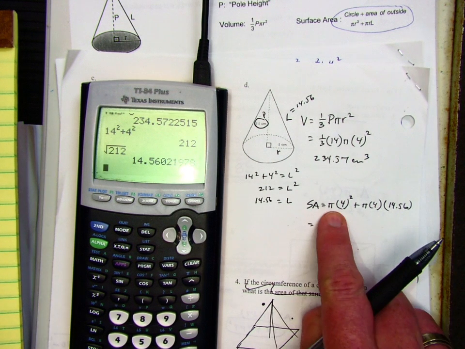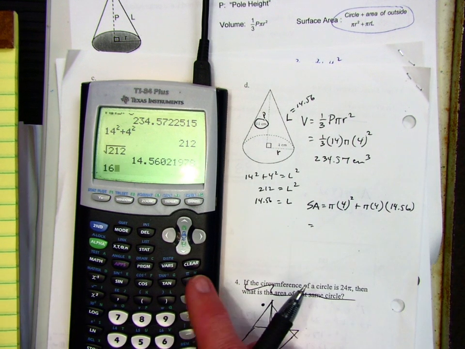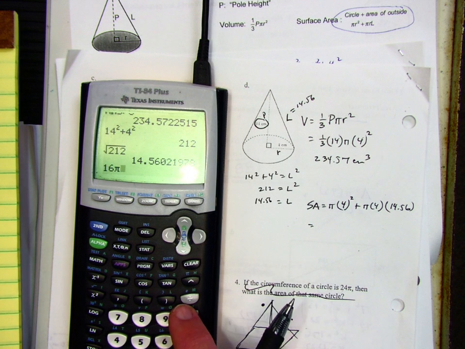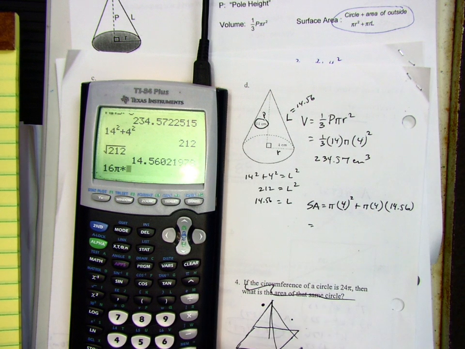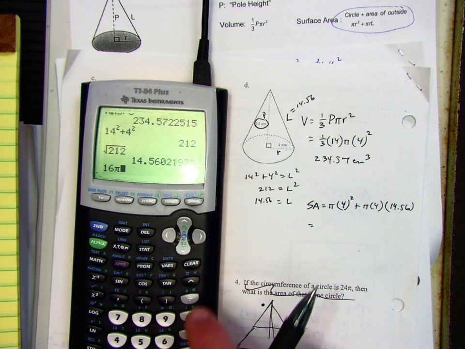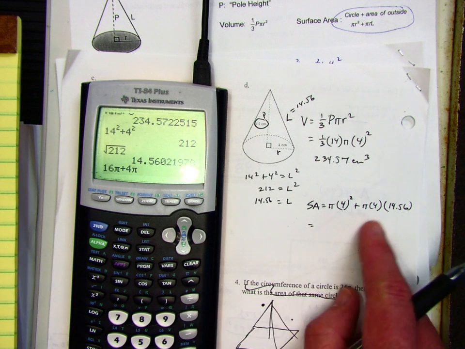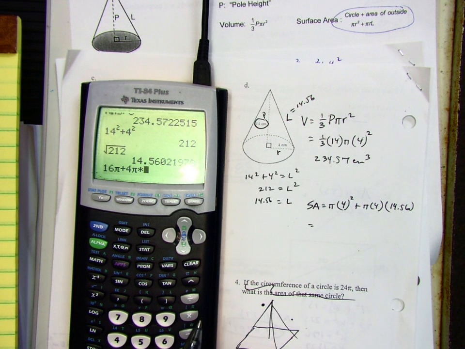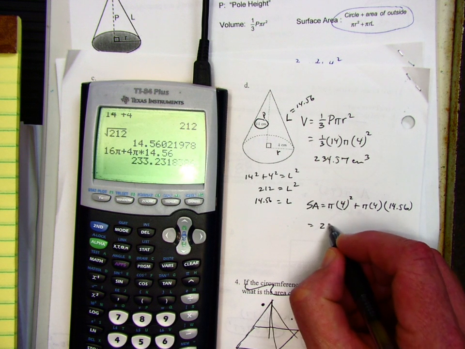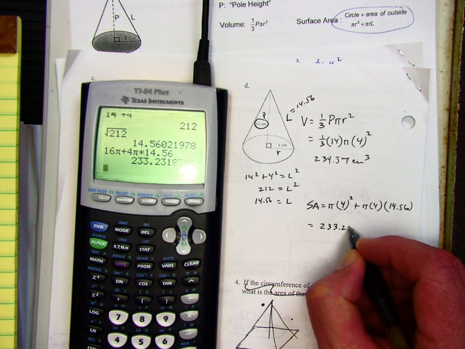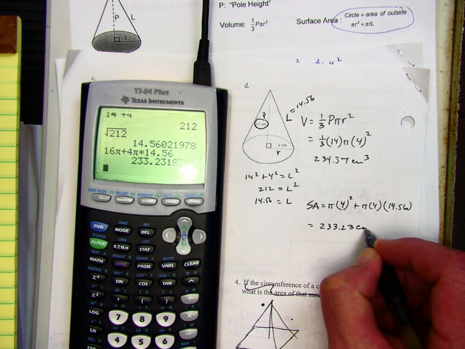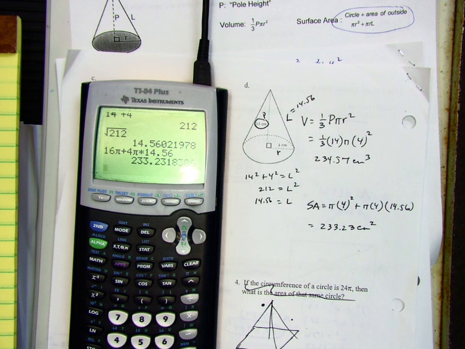So if I multiply that all out, I get 16 pi plus 4 pi times 14.56. And I get in total 233.23, and that would be centimeters squared since it's surface area.